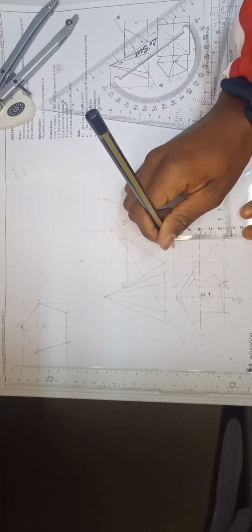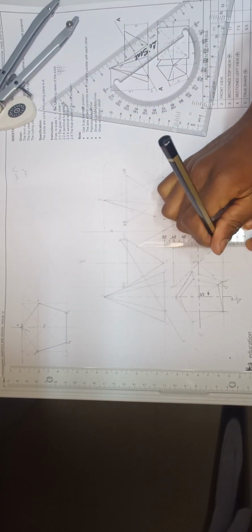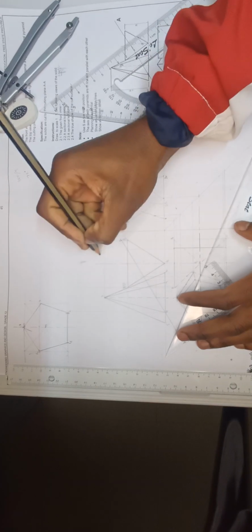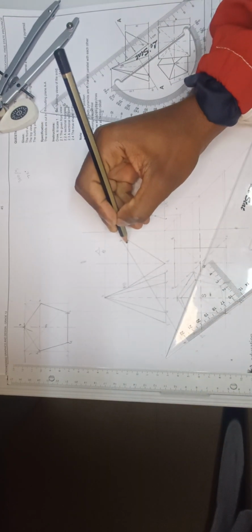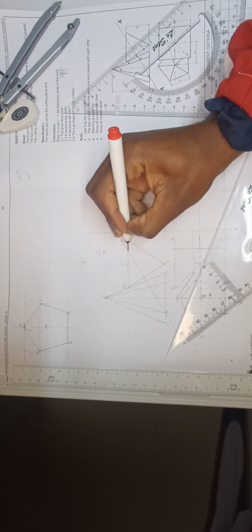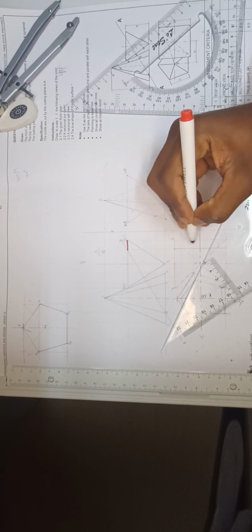So we can quickly join these points. And then because we are viewing from here, we are also going to see this base. This thing is going to be left here. This portion here will be this portion here.